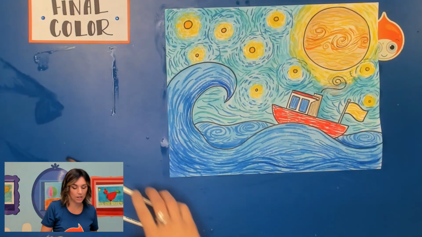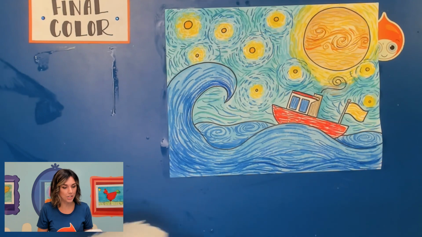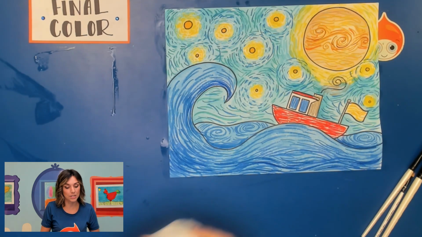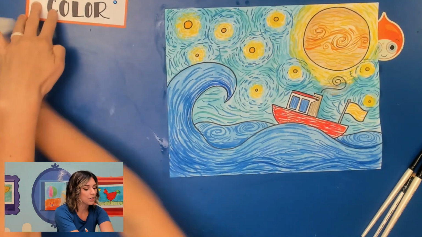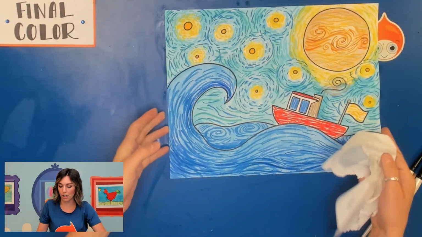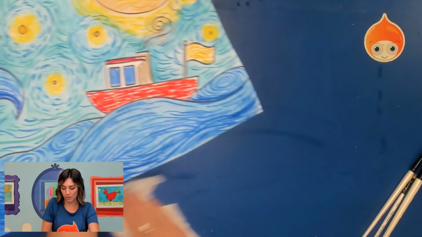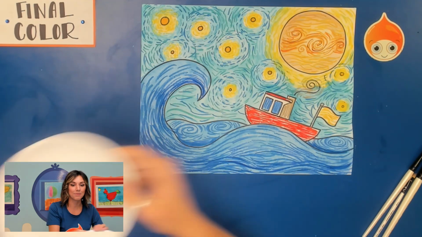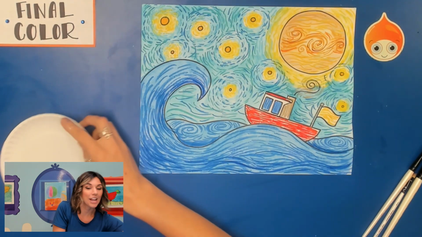Because we're actually using a weird combination, and we're actually using something that normally people wouldn't really use in art, but it actually works very well for our project. I'm just going to go ahead and wipe off my area right here first. Because what we're going to do is you're going to get a paper plate, and you're going to get glue.